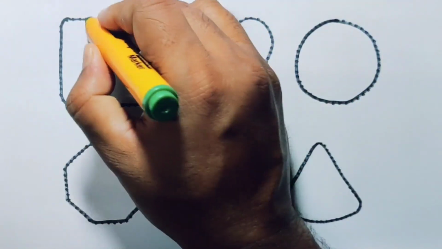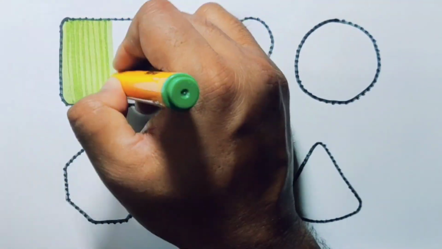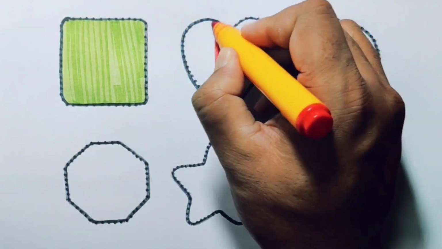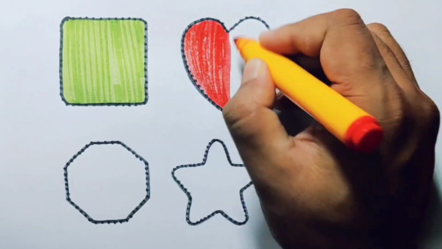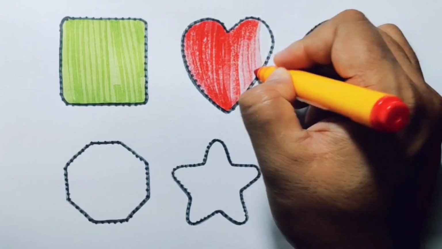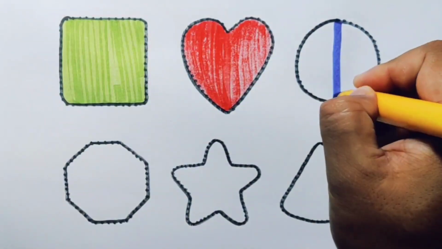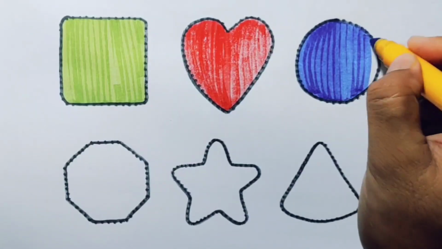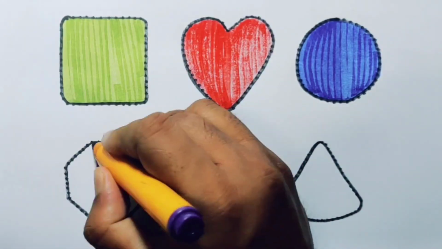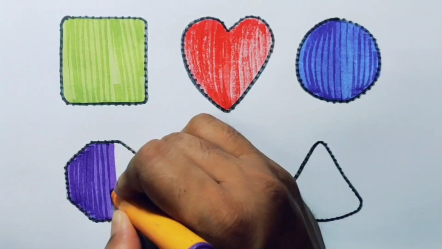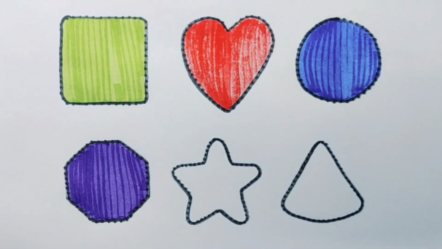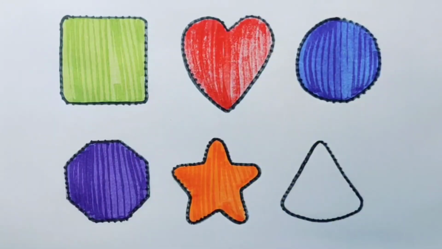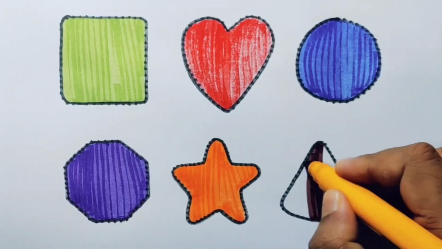Now we're going to put the color. Green color, square, red color, heart, blue color, circle, purple color, decagon, orange color, star, chocolate color, triangle.